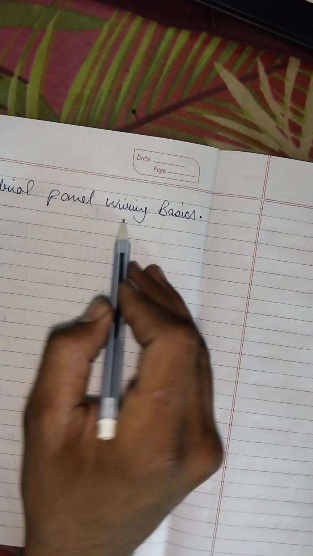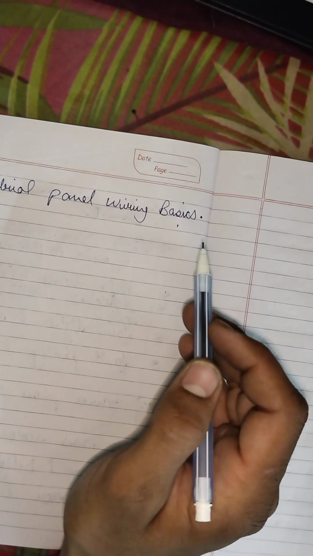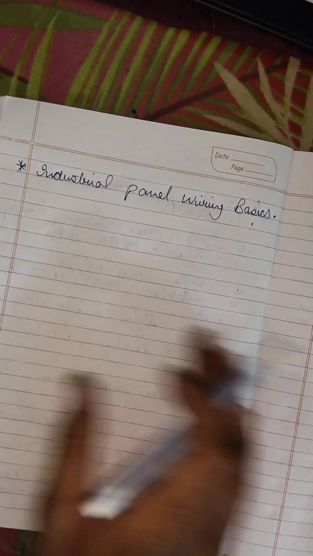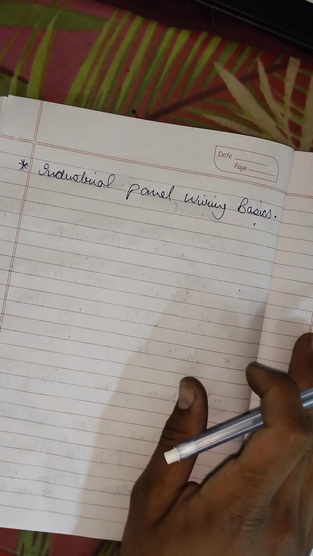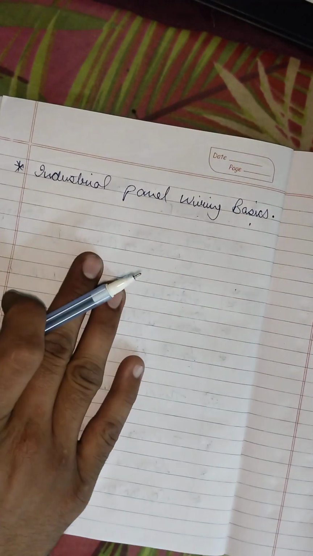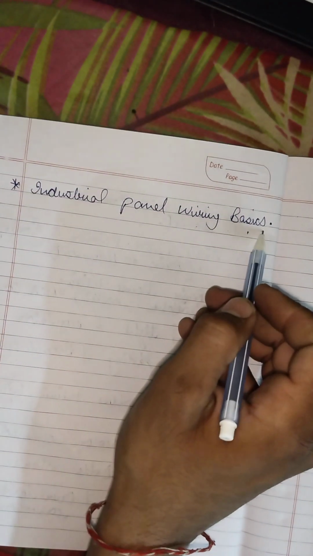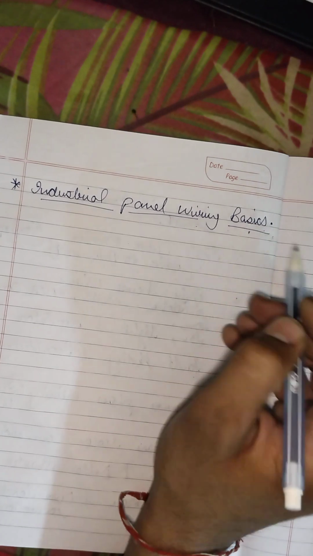And last is industrial panel wiring. Industrial panel wiring is most commonly used in every type of industry. Panels are among the most important components used in electrical systems in any industry. Without panels, no industry can run. So it is one of the most important parts, which we will discuss at last.